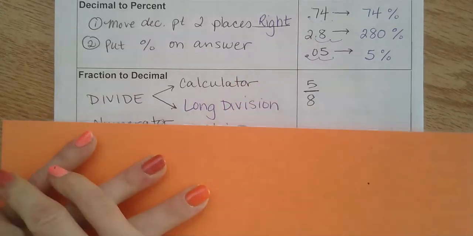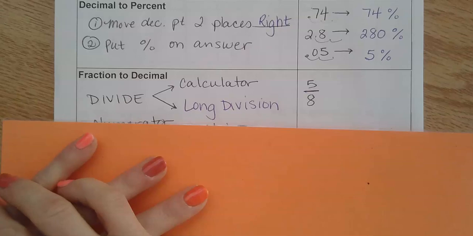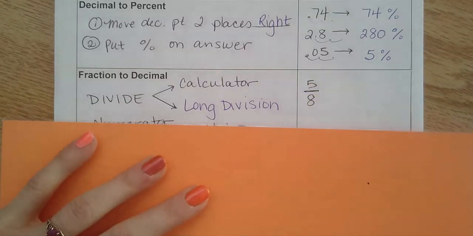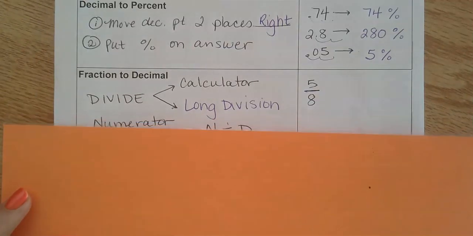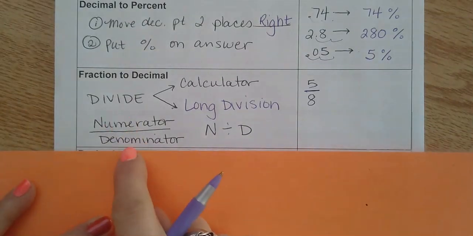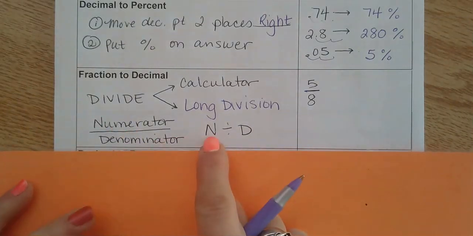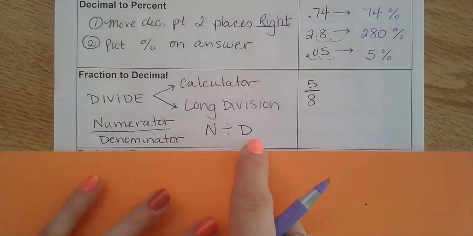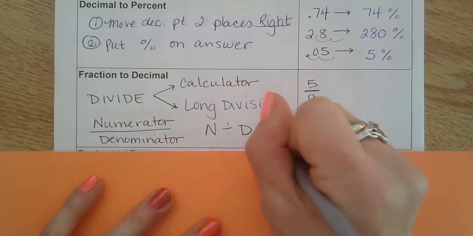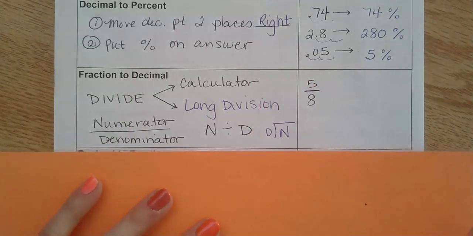I would not be surprised if you have to do long division on M-step. Anytime you see a decimal, you can set this up as long division, and we're going to do this one as an example. Okay, so if you forget, numerator on top, the top number, divided by the denominator. So you would type it in this way, numerator divided by denominator, or if you're setting it up, numerator divided by denominator this way for long division.